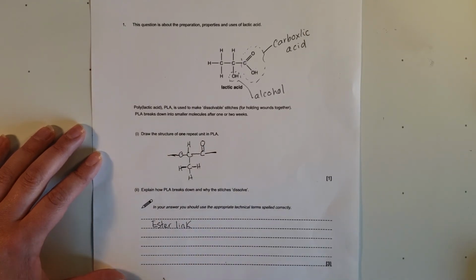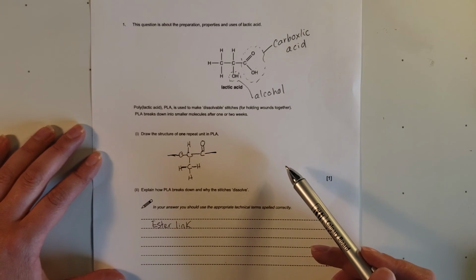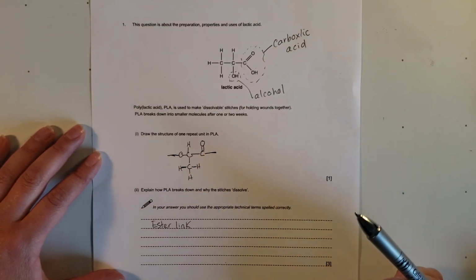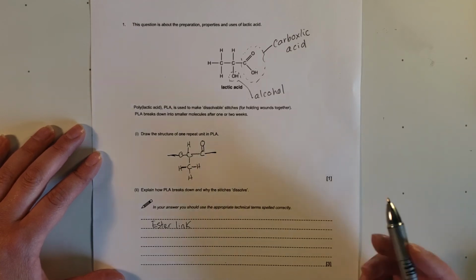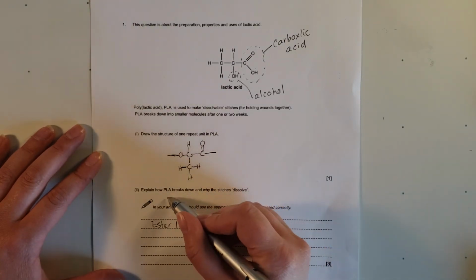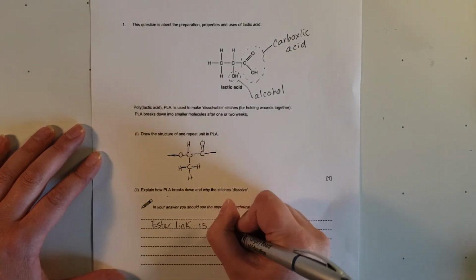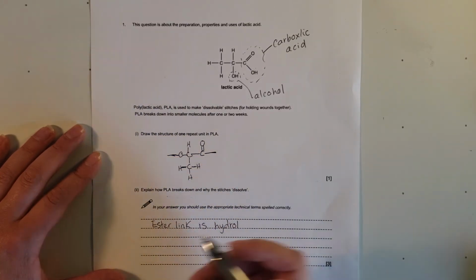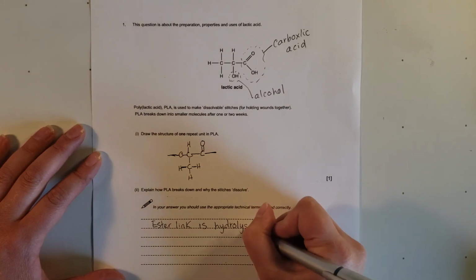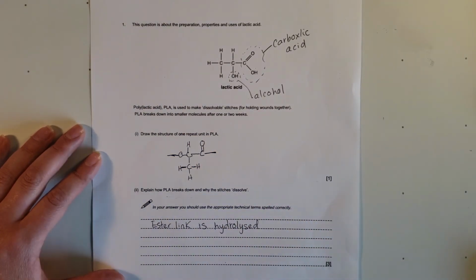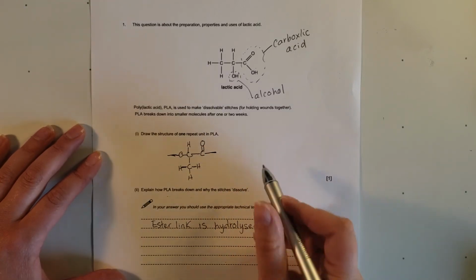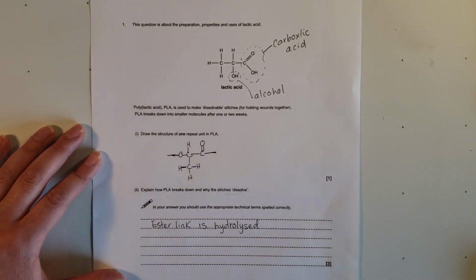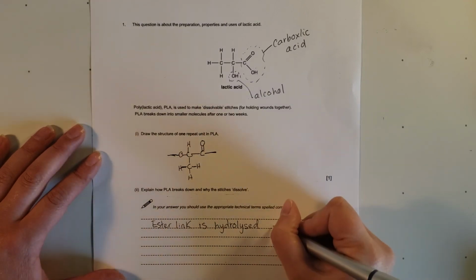If the PLA is breaking down, we need to talk about what's happening to that ester link. For an ester link to break, remember that's a condensation polymer, so we removed water in the formation of the polymer. So to break the link, we need to add the water, so it's hydrolysis. So your ester link for the breakdown is hydrolyzed. They're going to be looking for ester link, or ester at least spelled correctly, and hydrolyzed spelled correctly.